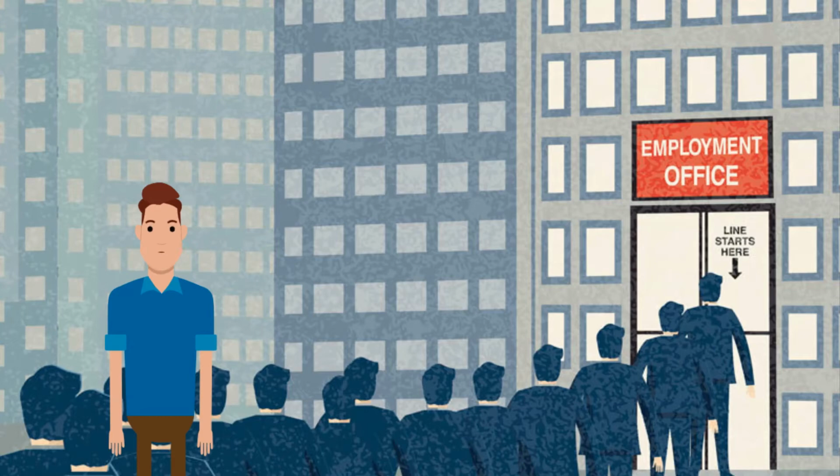Reduce unemployment. Unemployment exists when people who are willing and able to work cannot find a job. Low unemployment means high output, incomes, and living standards.